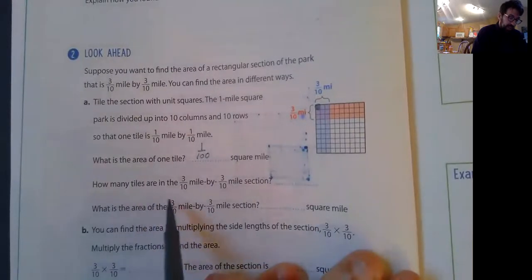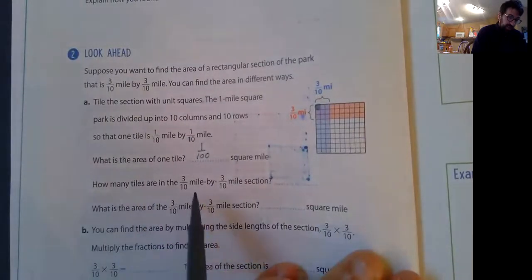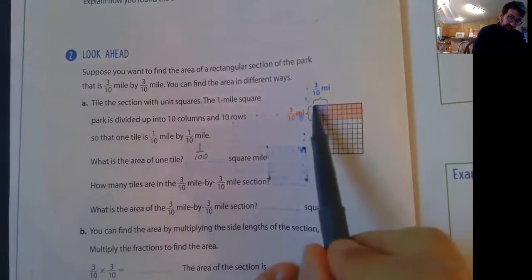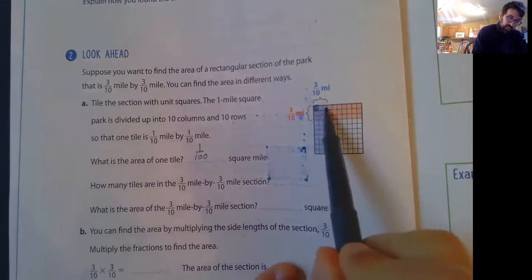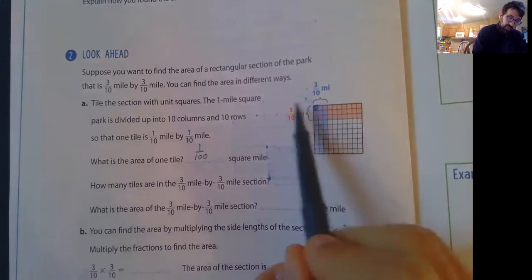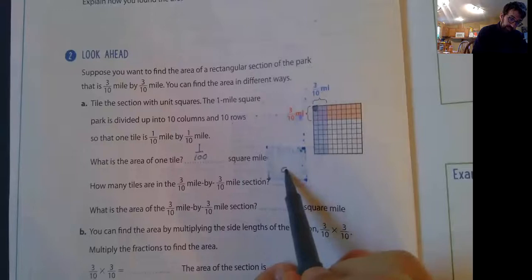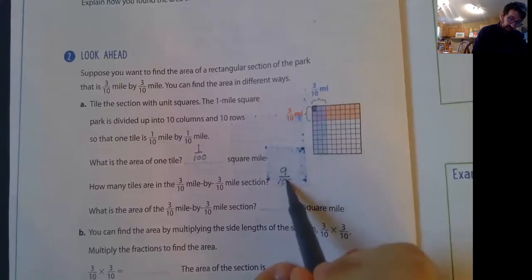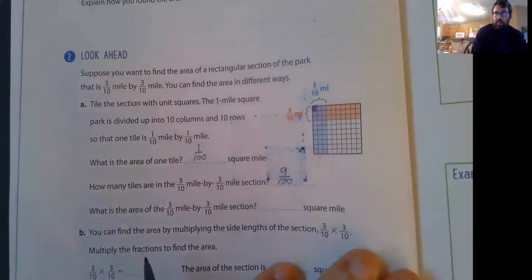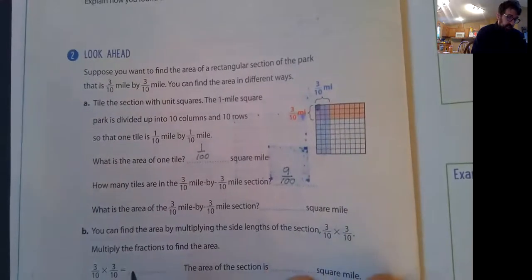How many tiles are there in a 3/10 mile by 3/10 mile section? Well, again, here we have 3/10 and 3/10. So there's clearly a 3 by 3 little array, because 3 times 3 is 9. And each size is hundredths. So therefore, there are 9 out of 100, or 9/100ths in their size. What is the area of the 3 by 3 section?